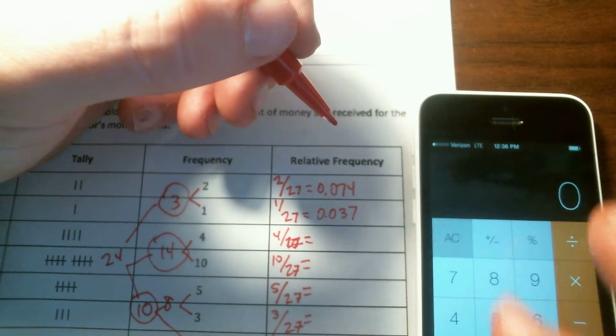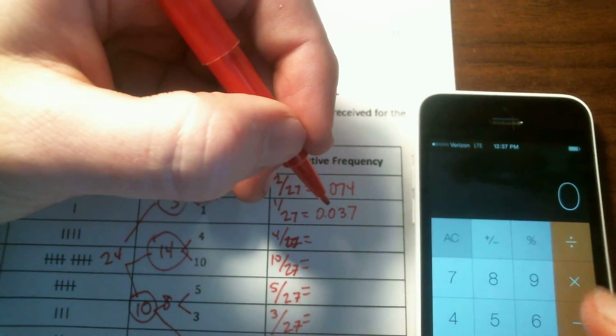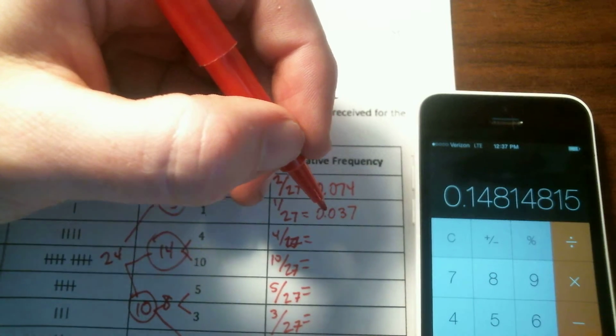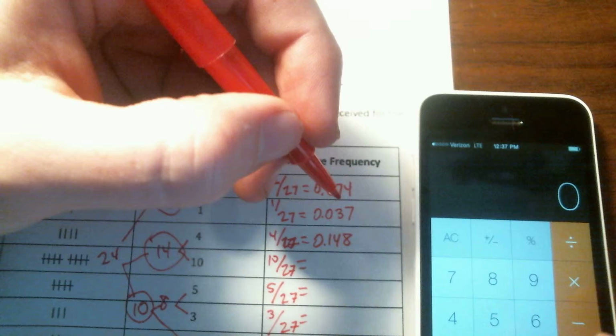0.037. And then I have 4 divided by 27. So, let's make sure I got that. I want to make sure I got that one right. I'm not sure I typed that correct. There we go. Oh, no, I got it. 0.148. No rounding necessary so far.